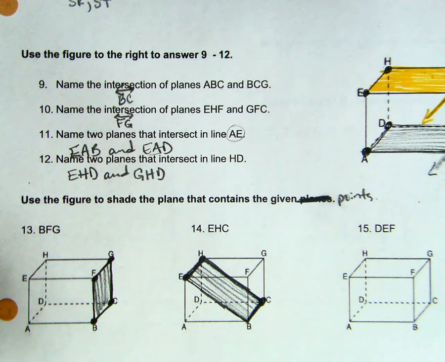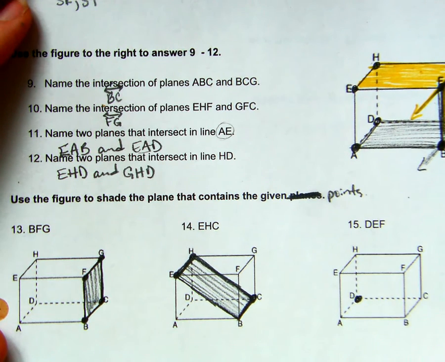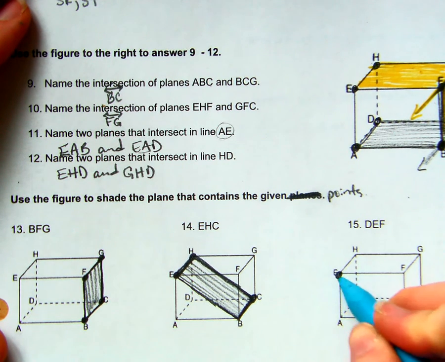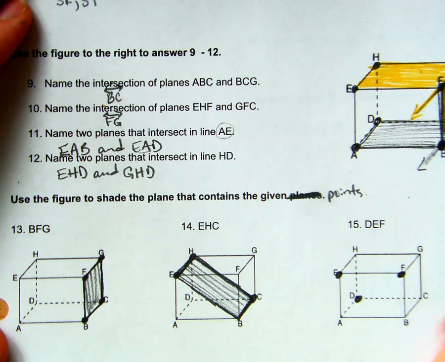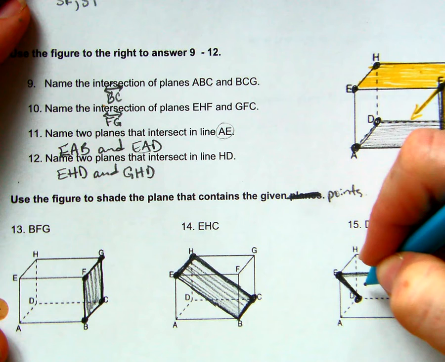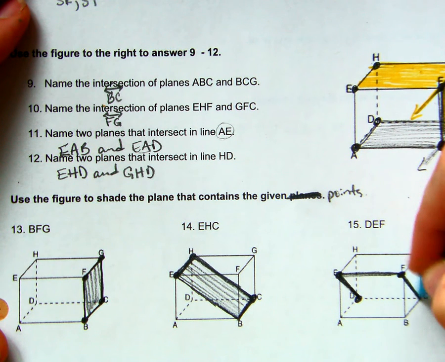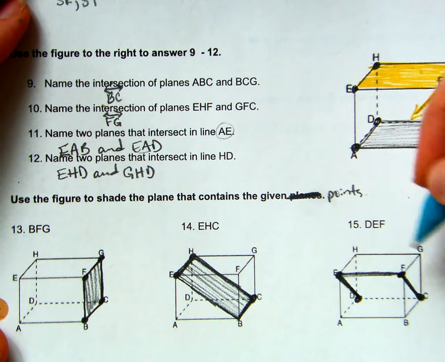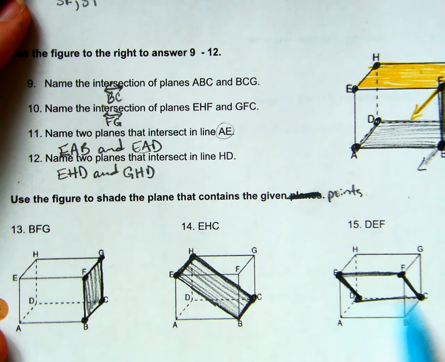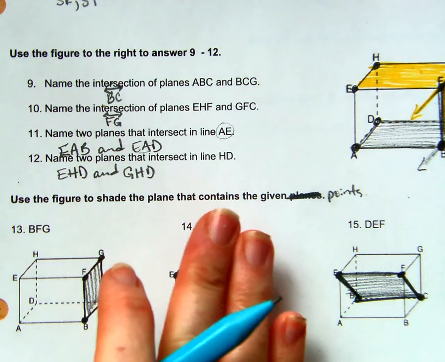Number 15, DEF. So I find D, I find E, and I find F. You can see I have 2 in the front, and then I've got to connect to the back, which means this one also has to connect to the back. So C is actually my fourth point in this plane that goes through the middle again. Okay, moving on.